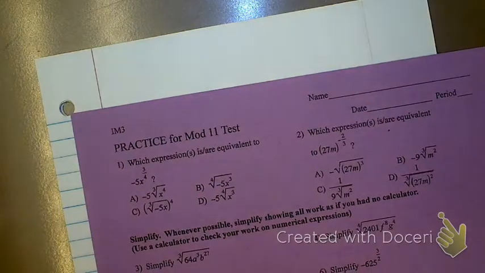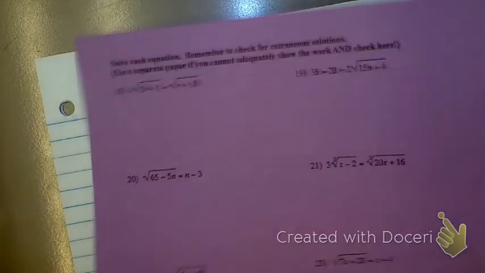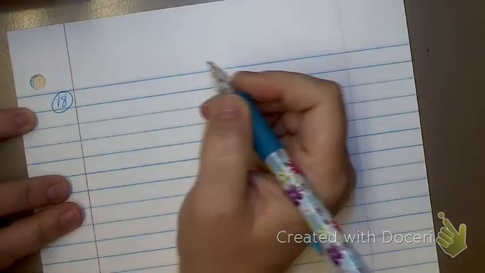All right, so the Mod 11 qualifier, well, it's the practice for the Mod 11 test. I did the front side in a previous video, which I've attached the link to, and now I'm going to do the back side of it. I'm going to do it on separate paper just so that I have extra room to write. So, here we go with number 18.